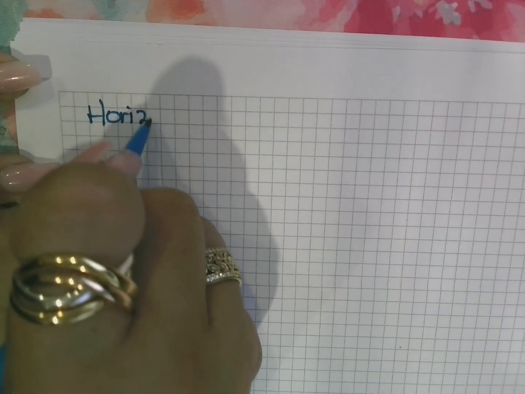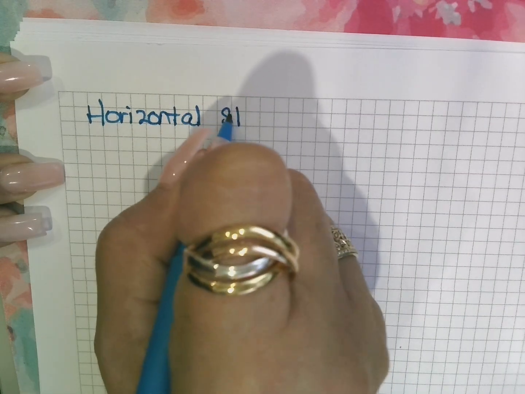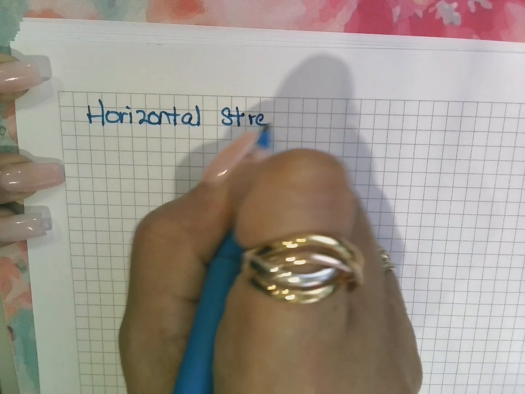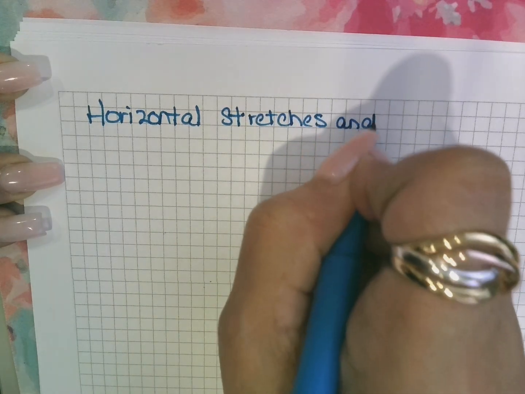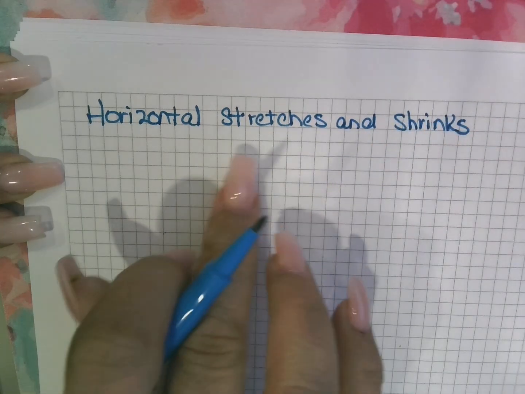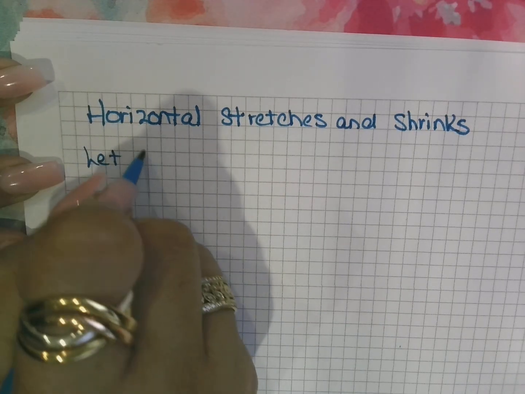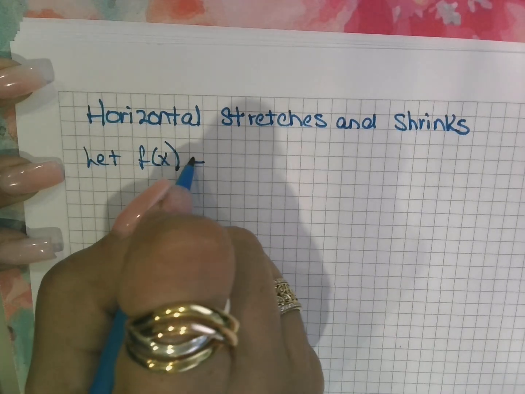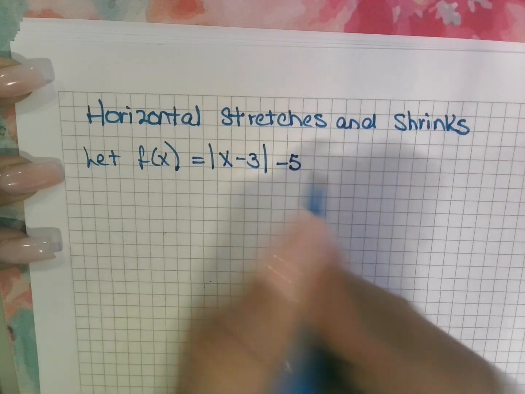Horizontal stretches and shrinks. Okay, so either a stretch, a shrink, or a compression. So we're going to let f of x equal absolute value of x minus 3 minus 5.